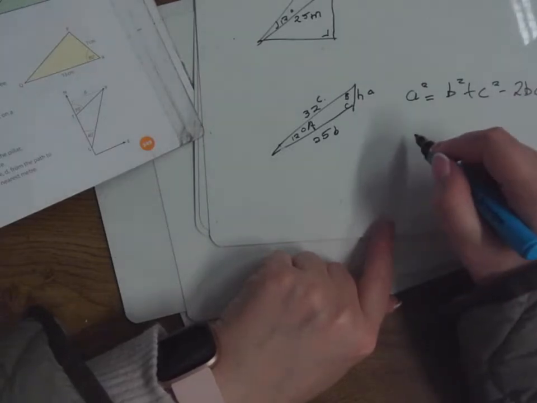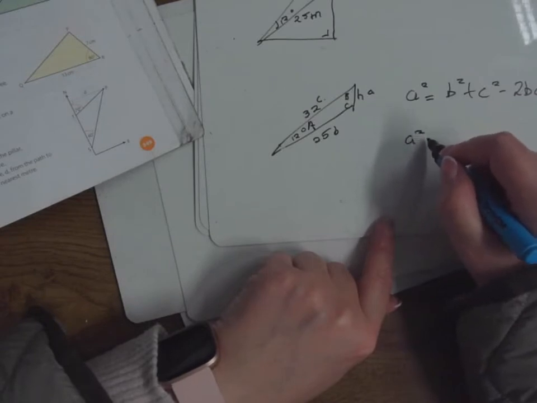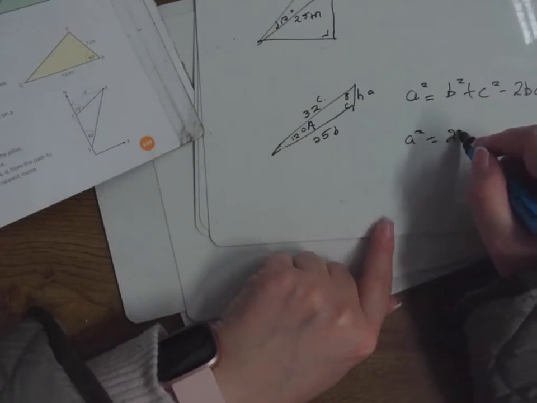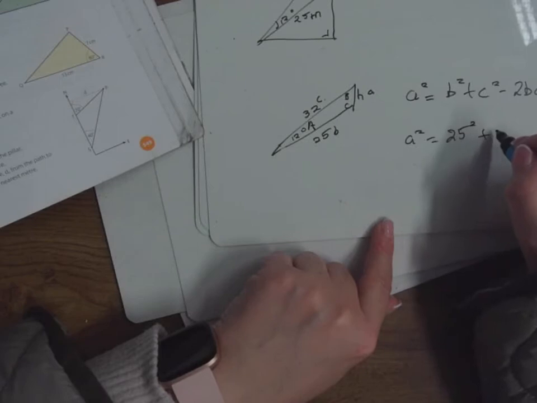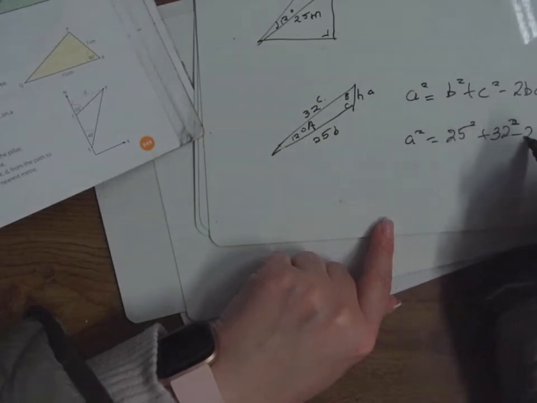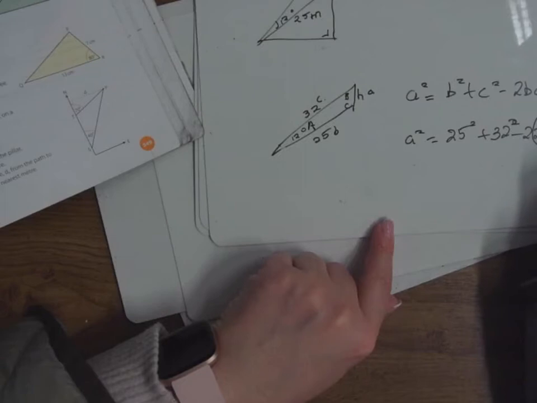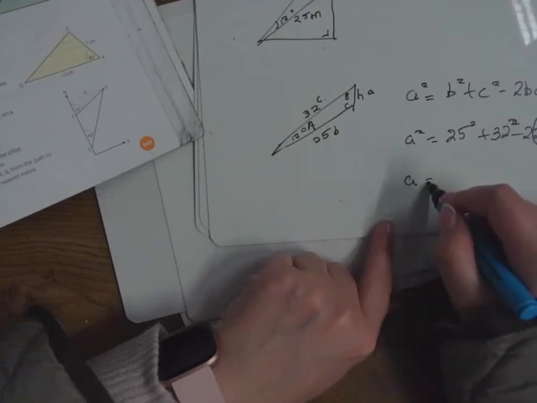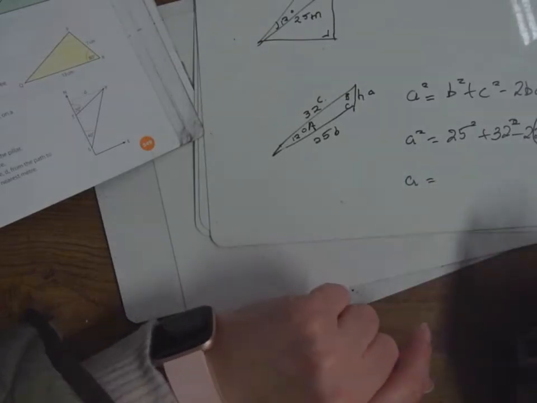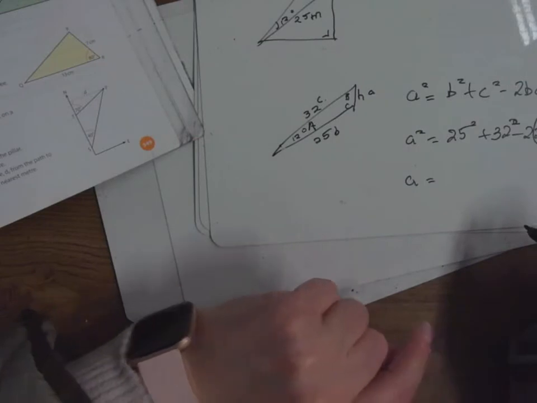So a squared is what we're looking for. B squared is 25 squared plus 32 squared minus 2 times 25 times 32 times cos of 12 degrees. And work all that out and you get A is equal to, has anyone got an answer there for me?